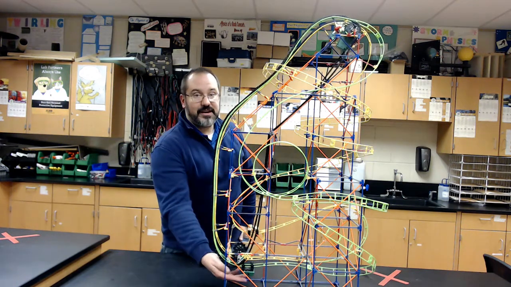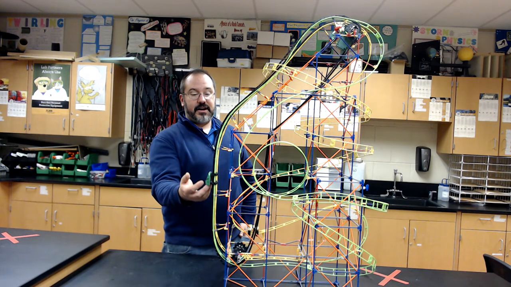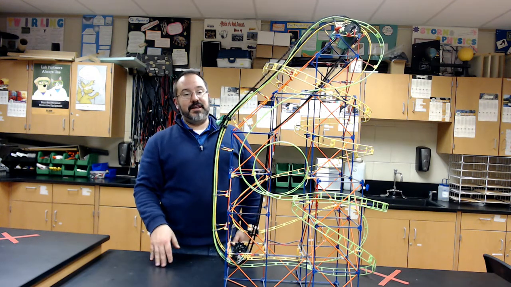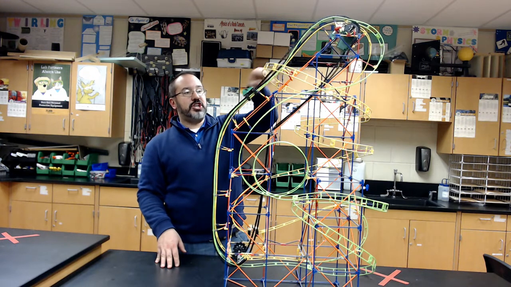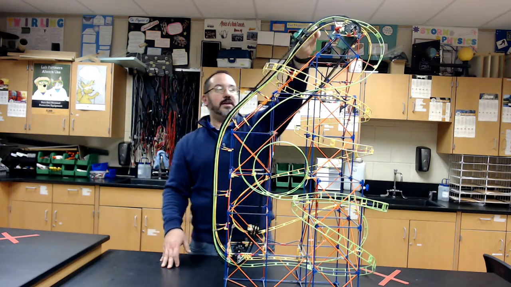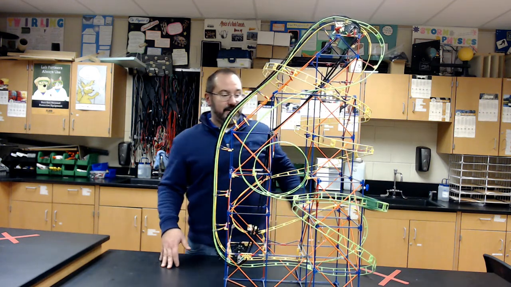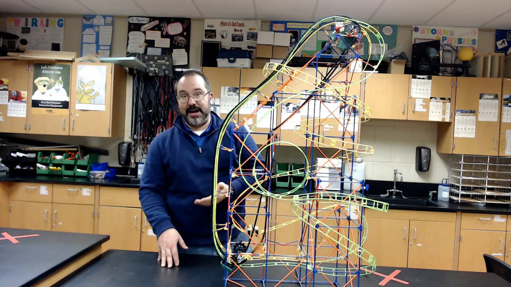What you're going to see here is that as this cart goes up the track, it is going to get pulled up by the gears and the chain, and that is due to the batteries converting chemical potential energy. When it gets to the top, the cart comes gliding back down.